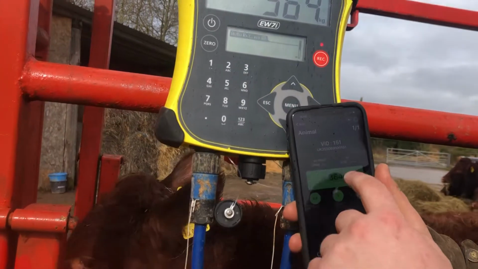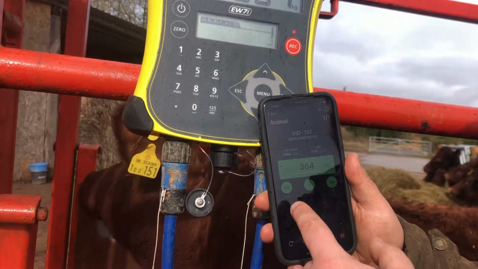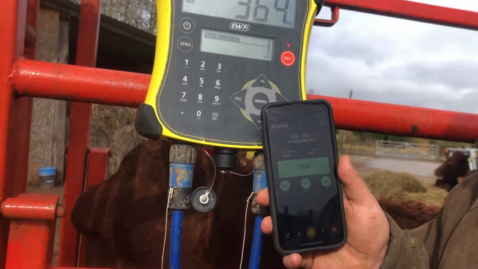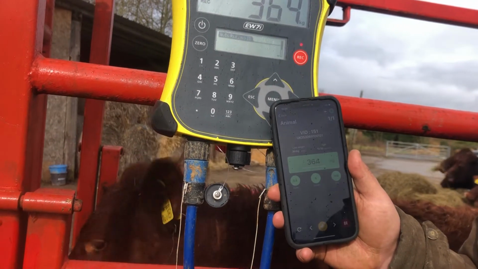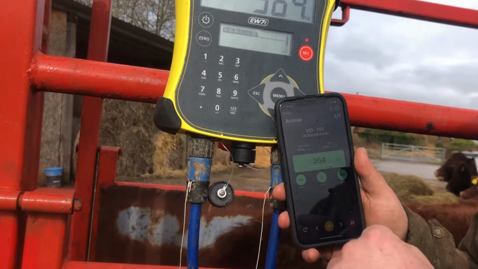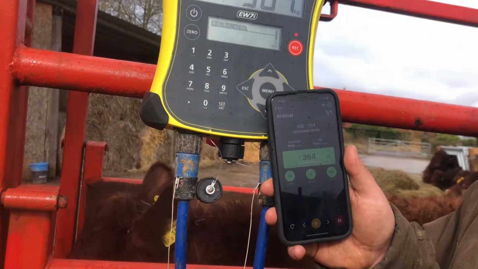I can see its last weight and when it was last weighed. I can see its age. I can see its daily live weight gain from the last weighing. And then the middle one is the change in daily live weight gain since the last weighing. So for example, if the animal was doing 1.8 kilos a day here and is now doing 0.8, it would show that the change has been a kilo a day.